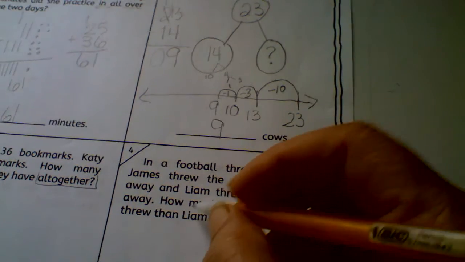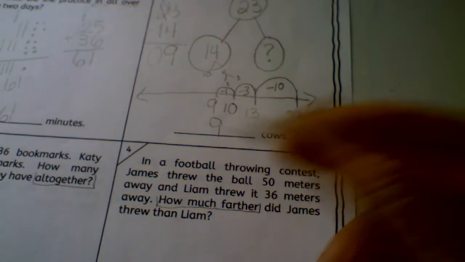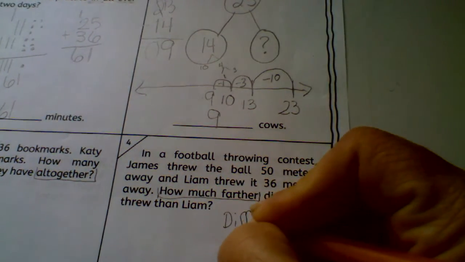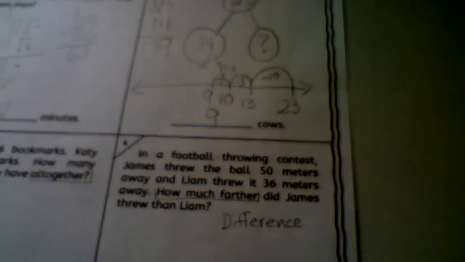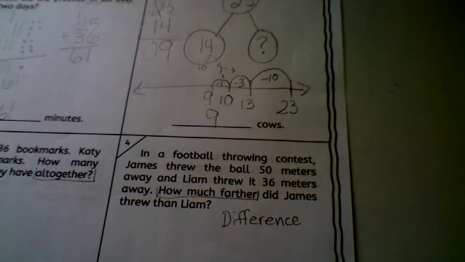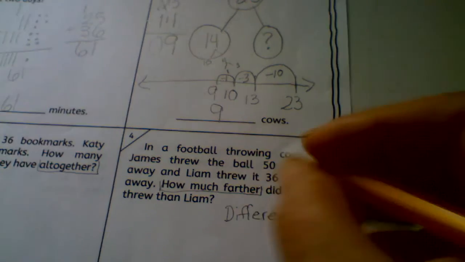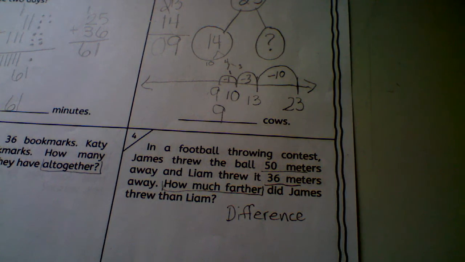So this is asking us how much farther. When it's asking us that, that tells me that they want a difference. They want to know the difference between these 2 numbers. To find a difference, I use subtraction. That's right. So go ahead and do this one. We have our numbers up here in the problem. If you're doing subtraction, the bigger number always comes first. Try that out.